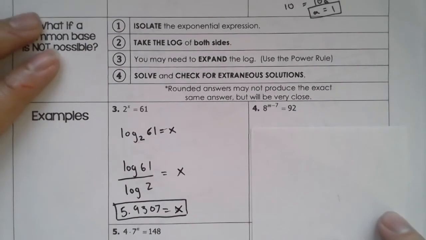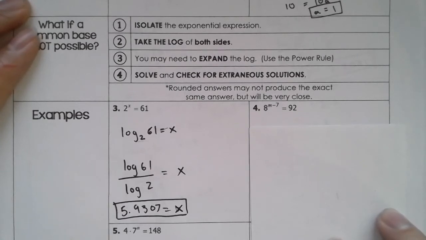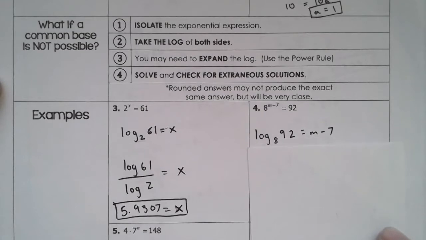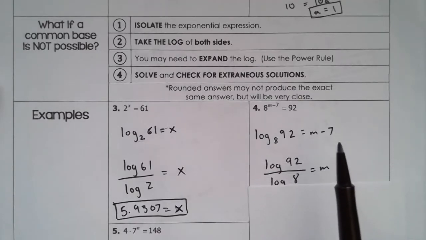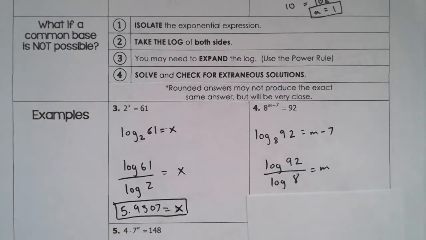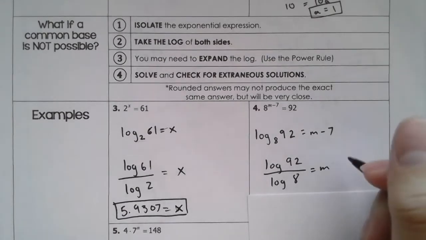Number 4, same thing. I already have my exponential expression on one side, so I would rewrite this as a logarithmic, or take the log of both sides, and you get log base 8 of 92 is equal to n minus 7. And then from here, I can't raise 8 to any power to get 92, so I have to use the change of base formula again. Now I have log of 92 over log of 8 is equal to n, whoops, forgot minus 7 here.